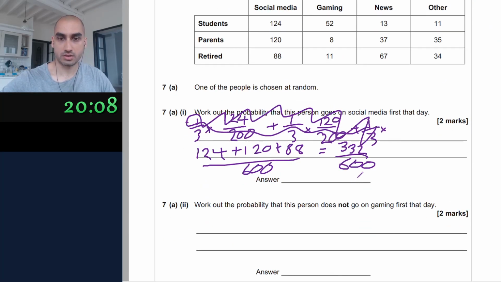They want it as a percentage. 332 out of 600 is 55.3%. I think a fraction would be fine anyway.